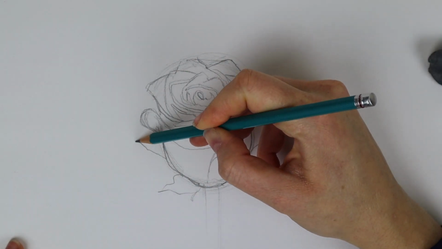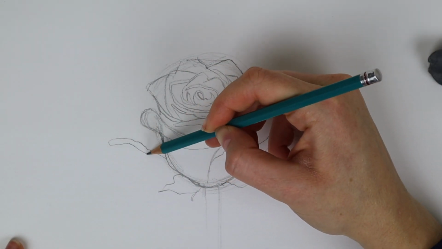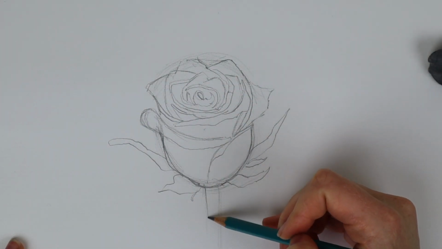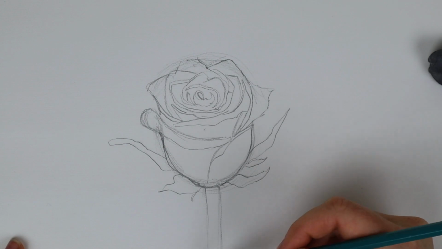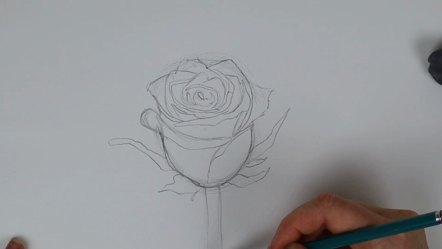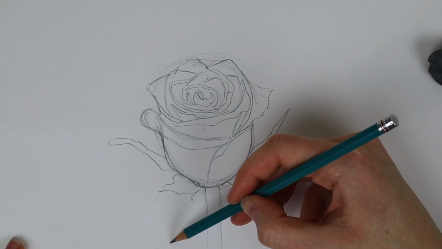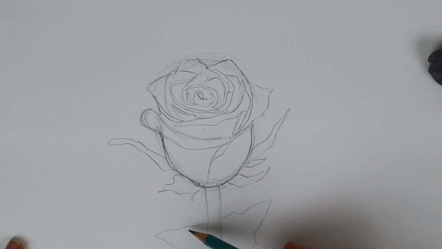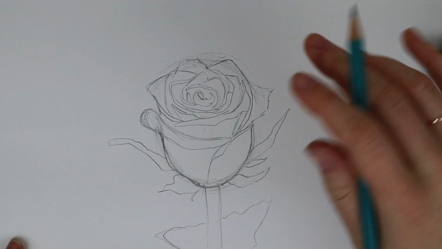Again, drawing what you see. Draw them as shapes. Don't draw them as, oh, these are little pokey things, and draw them all the same. Really look at what you're drawing. There's a petal here. I'll just kind of let it come up into the frame a little bit. Kind of like that. All right, so now we can jump into value.